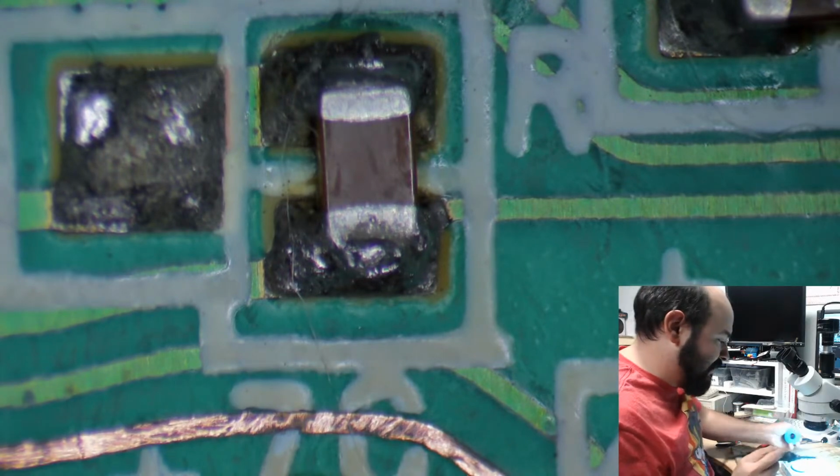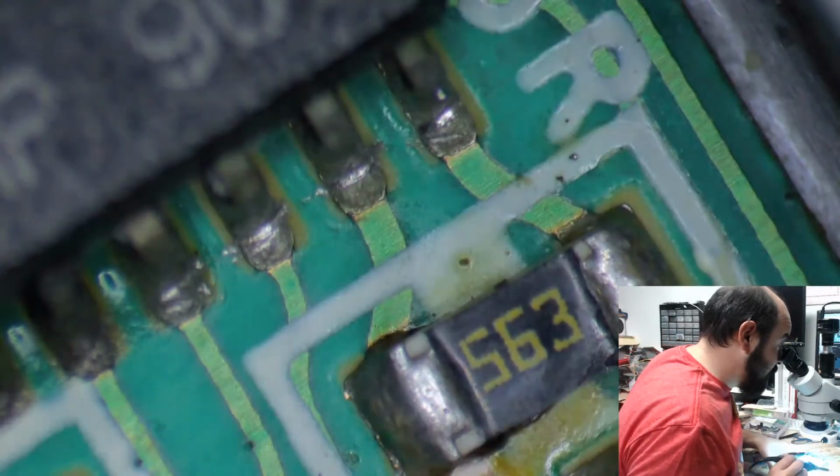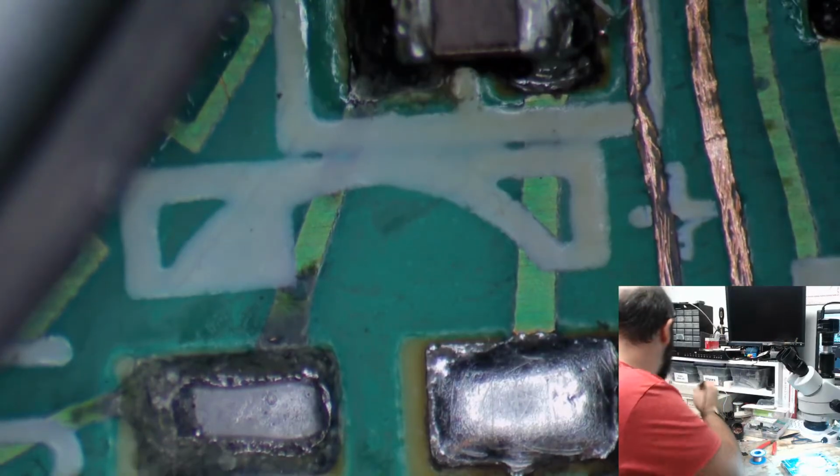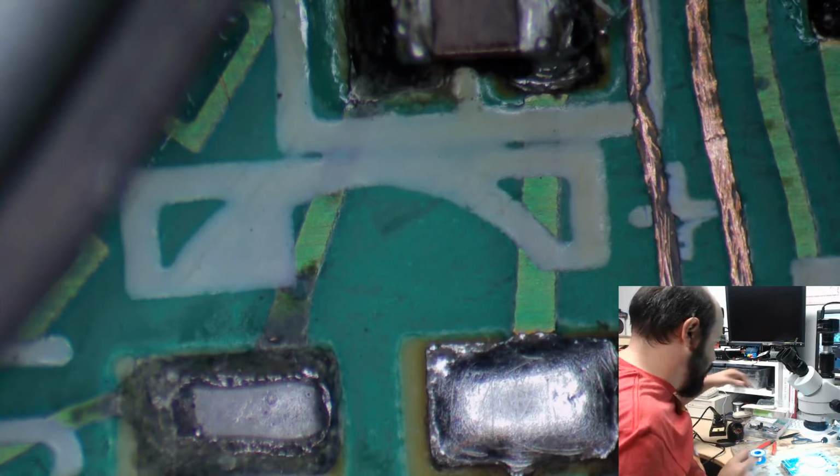All right. What I'm going to try and do here is very carefully get some of this old crummy solder off of these pads here.